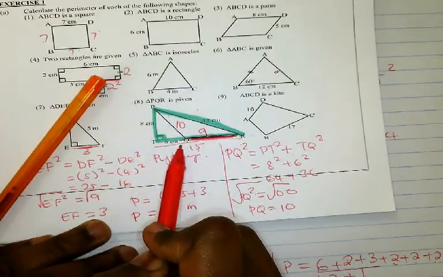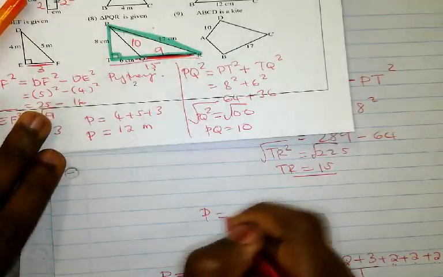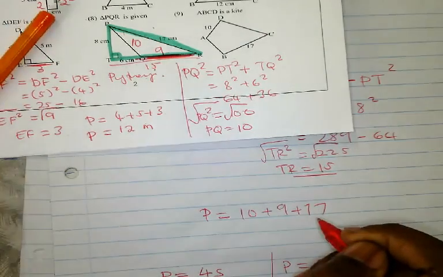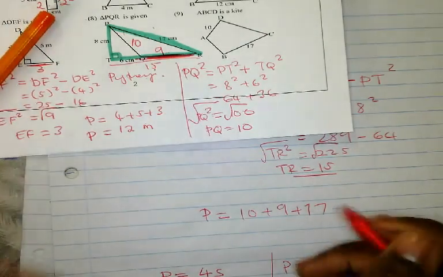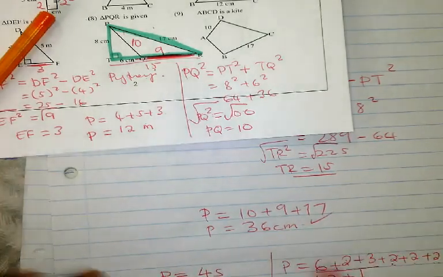So, what is the perimeter? Perimeter is 10 plus 9 plus 17. 10 plus 9 plus 17 gives me 36 centimeters. 100%.